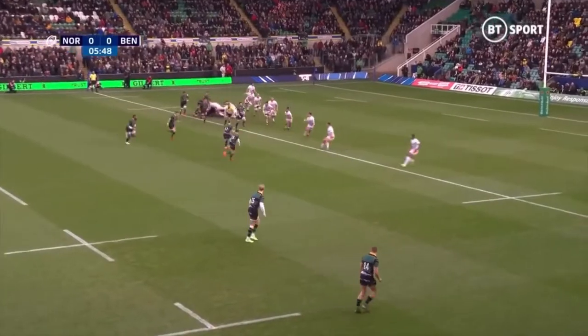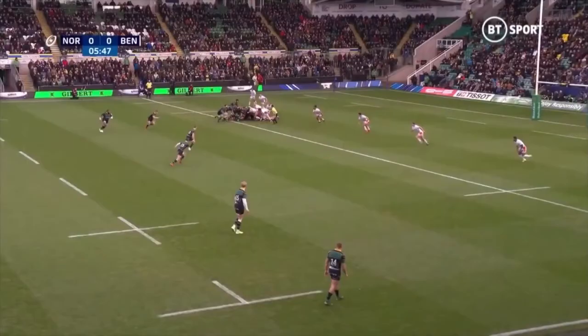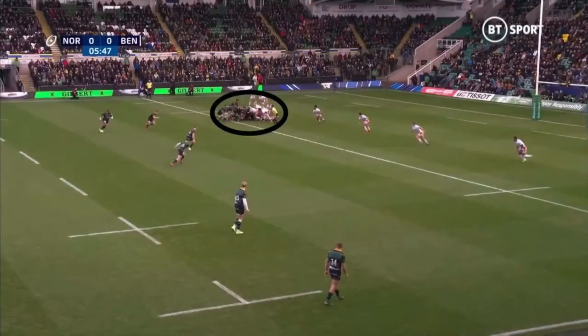Finally, here we have one of the best examples of playing off of 12 off first phase. Northampton Saints have an attacking scrum just inside the 22 of Benetton. As we can see, James Grayson and Naiyaravoro have started just behind the scrum, almost on the other side of the scrum, on the left-hand side.